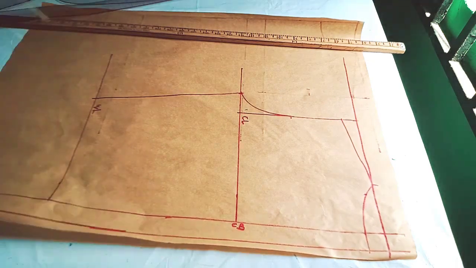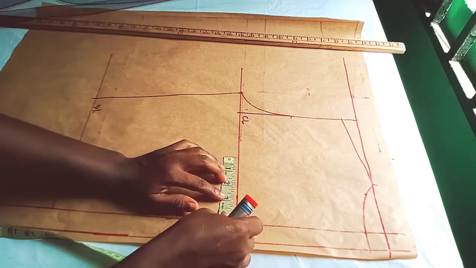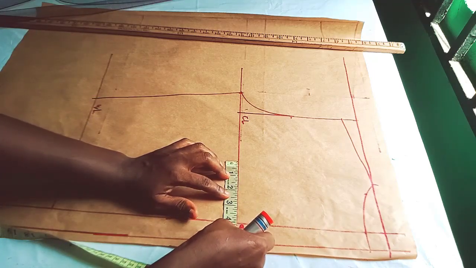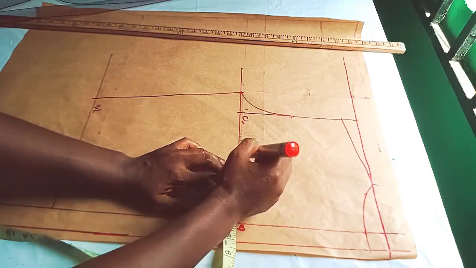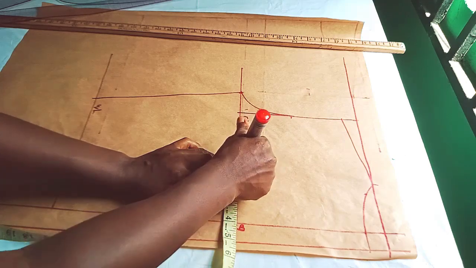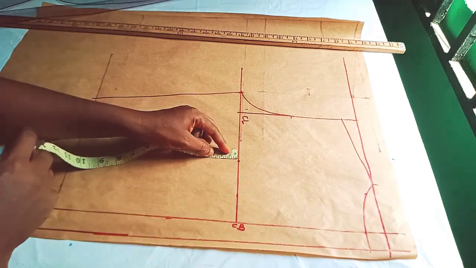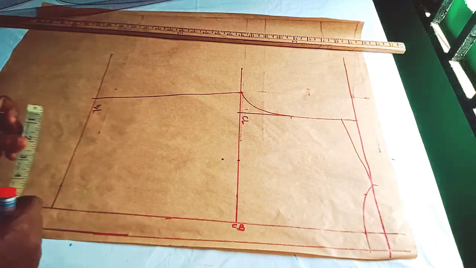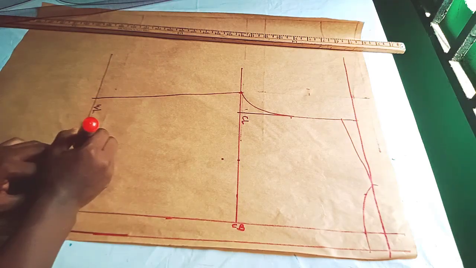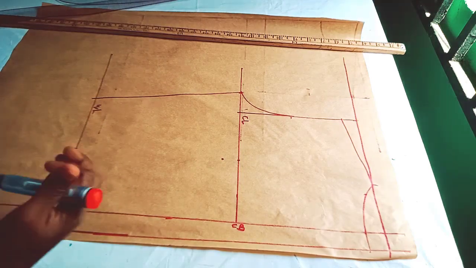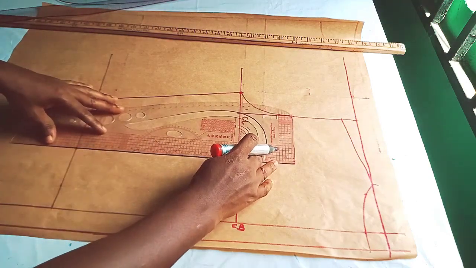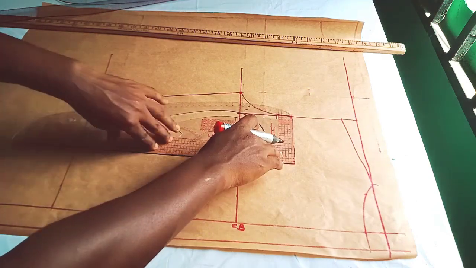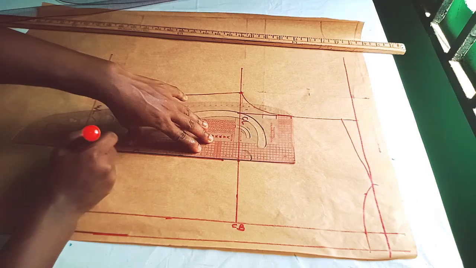Then we'll take our bust span, which is 8 inches divided by 2 will give us 4 inches. I'll make a point here at the chest line. Then I'll come down by 1 inch. I'll also make a point there. Then I'll come to the waistline to mark 4 inches. Then I'll connect it to where the 1 inch point is.